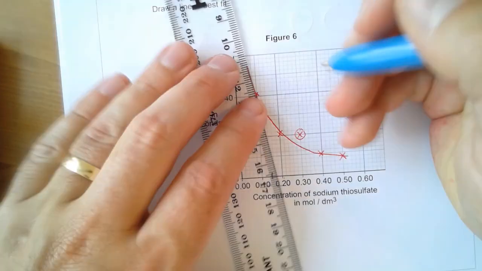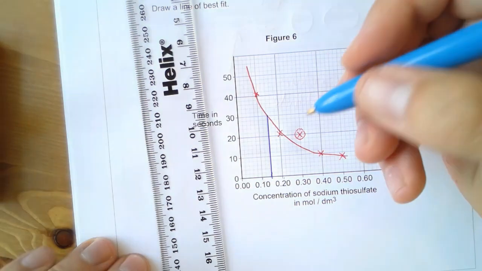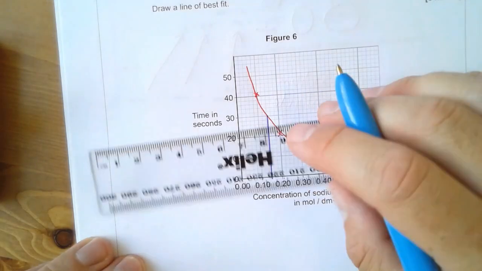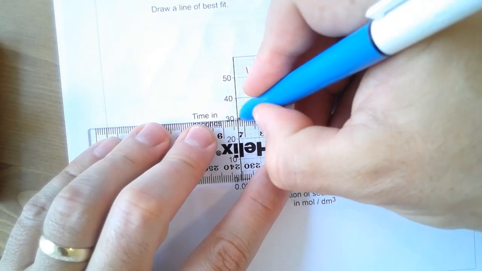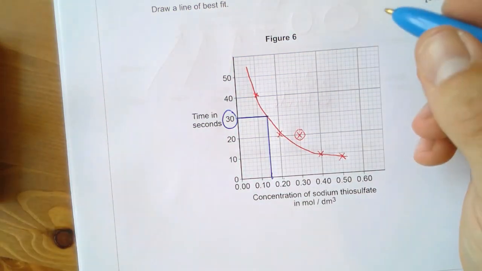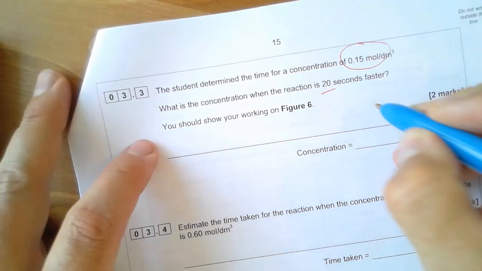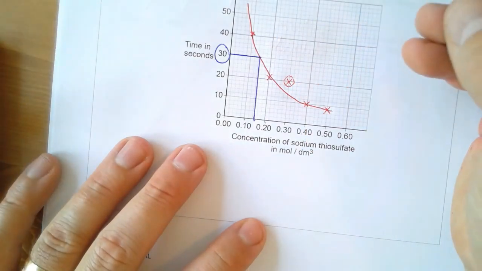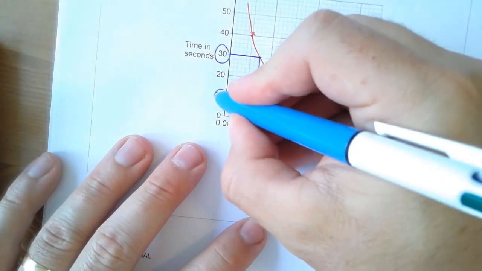So you draw a line up until that line intersects with the curve that you've drawn, and then you go across to 30 seconds. So it would have taken 30 seconds for that concentration to complete the reaction. Then it's asking us to work out what the concentration is when the reaction is 20 seconds faster. So if it's faster, it's going to happen in 10 seconds. So pop that down there.